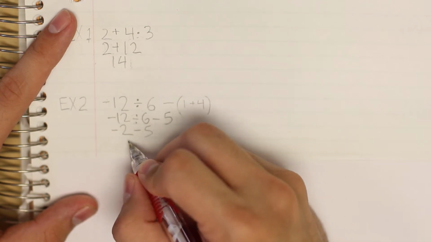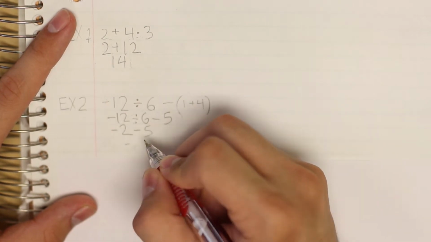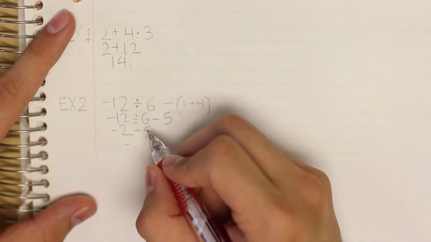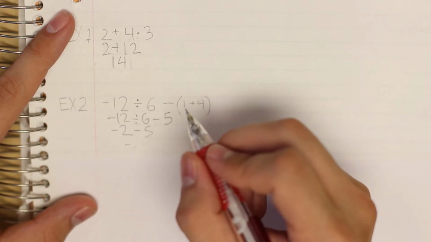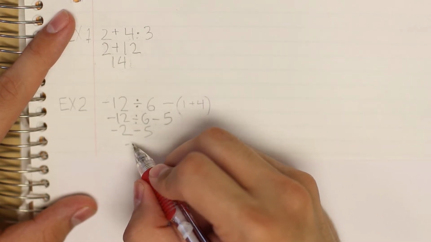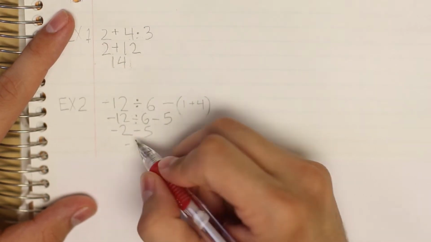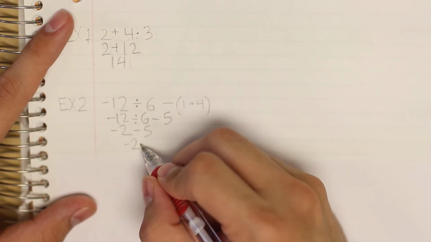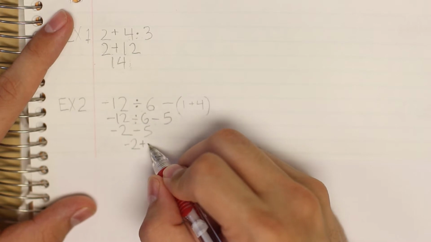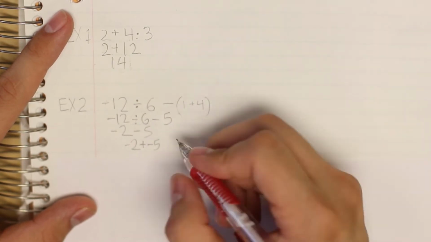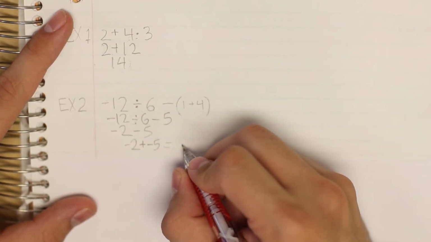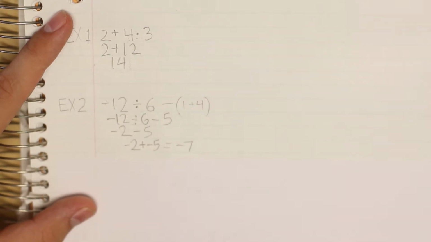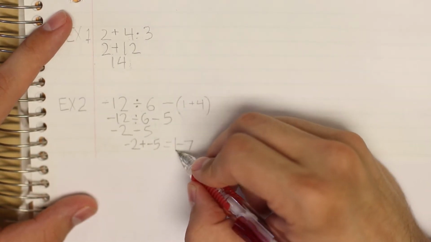Well, 2 minus 5, not order of operations, but remember adding the opposite, where we change this subtraction symbol to addition. So we say negative 2, we don't change the first one. We say plus negative 5 is equal to negative 7. So that's our answer. Okay?